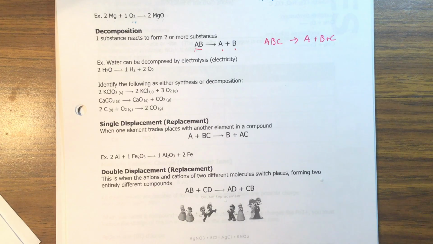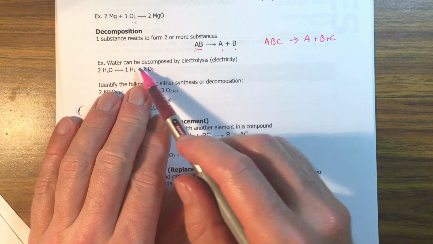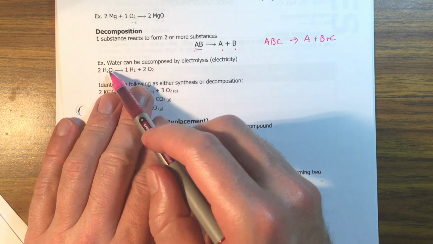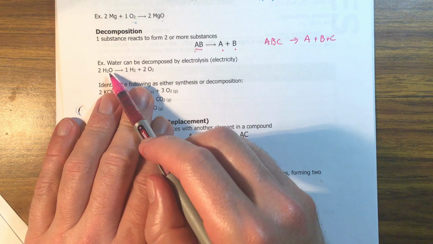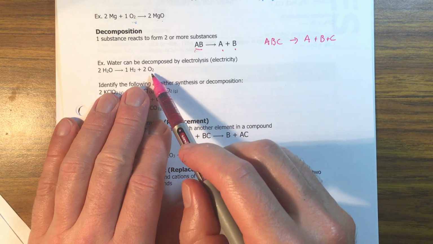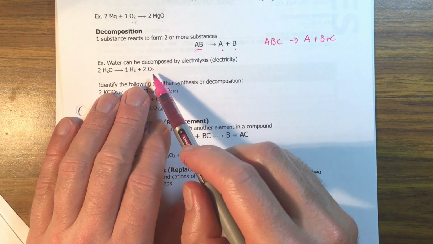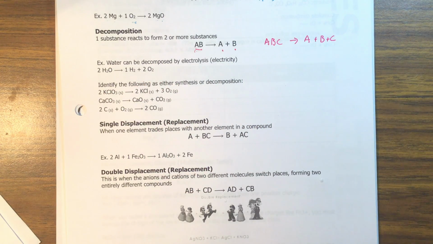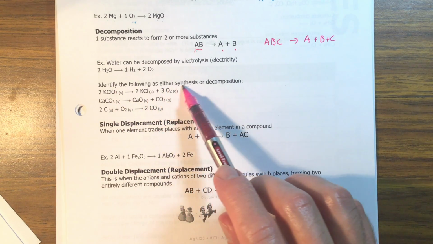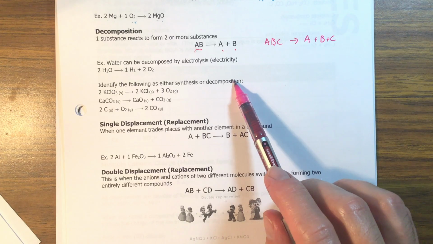That's decomposition. So water can be decomposed by electrolysis, electricity. You take water, you run electricity through it. You need a little salt in the water too, and you can get your hydrogen and your oxygen. Okay, so that's decomposition, the opposite of synthesis. So we have synthesis, then we have decomposition. Now we're going to identify the following as either synthesis or decomposition.